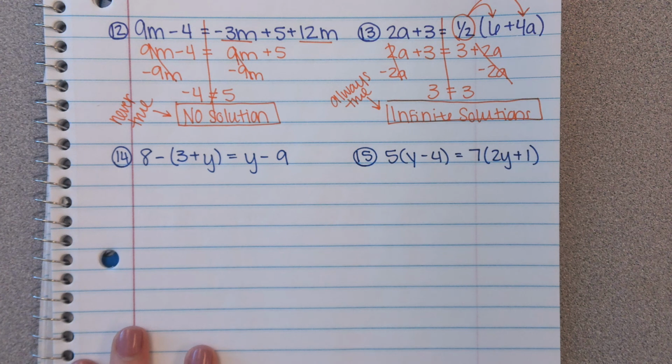Okay, these are our last 2 examples. I want you to pause the video and give them a try. See what solutions you can come up with. See what answers you get. And then restart the video and check your answers with me. Okay, hopefully you've had some time to check your answers.